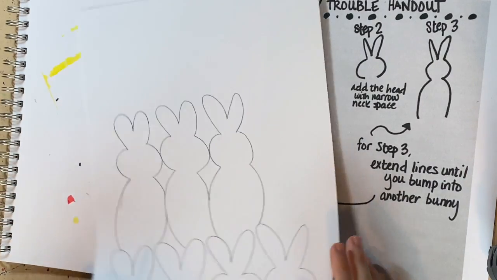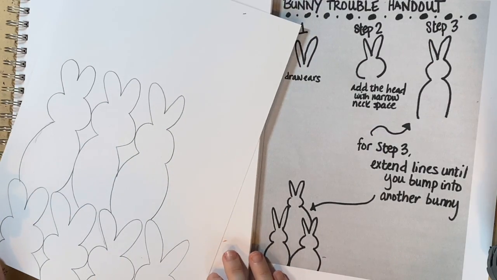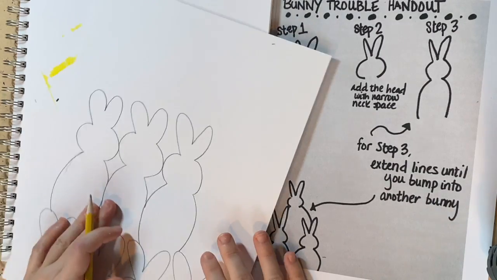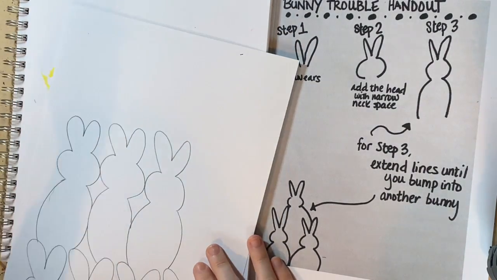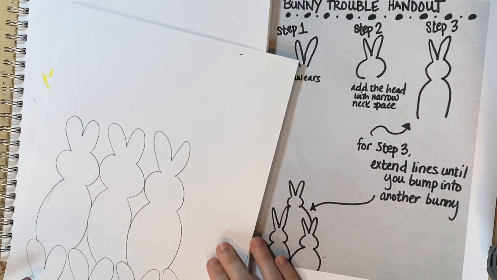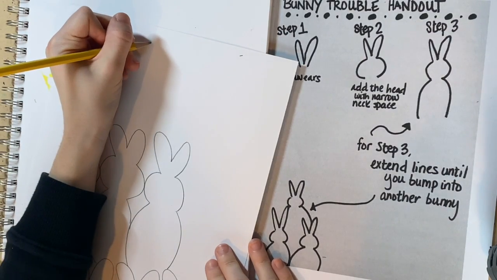So that's 3. And I'm now going to draw 1 more. So I'm going to do 4, 3, and 1 instead of 2.